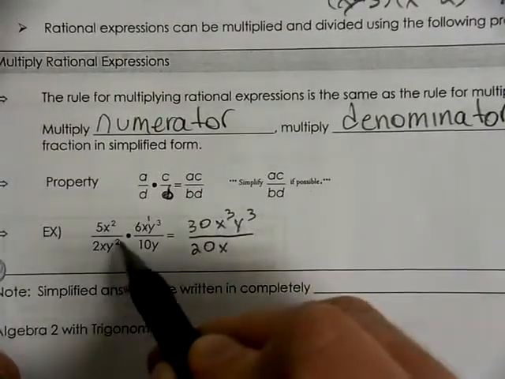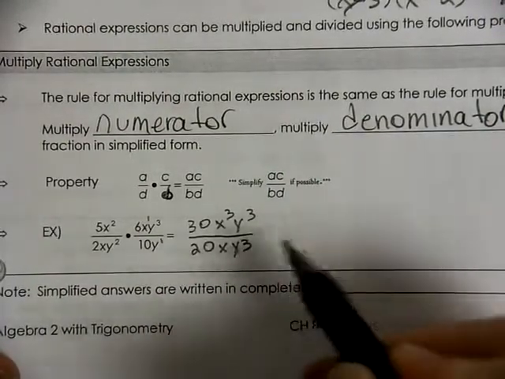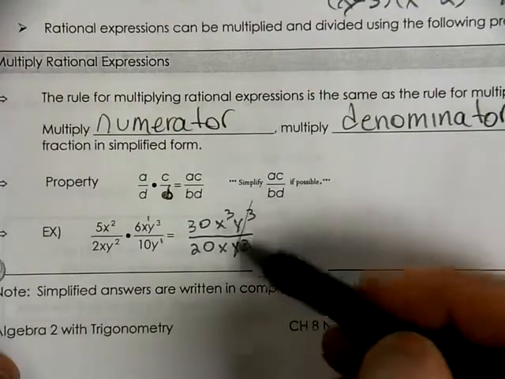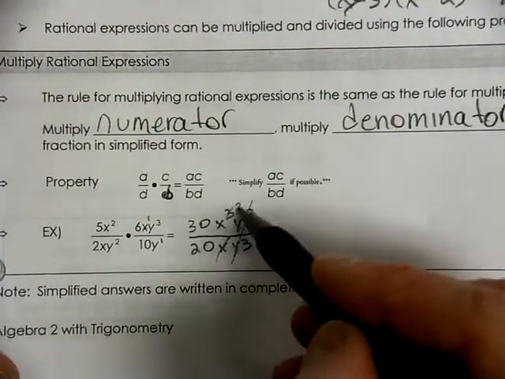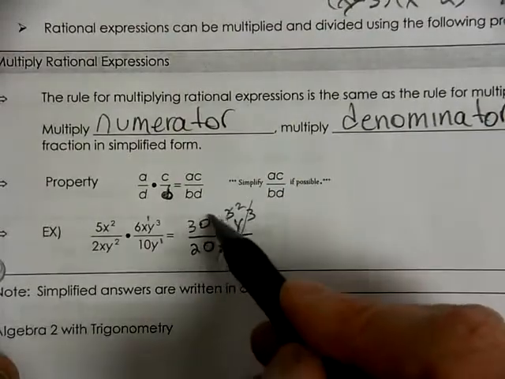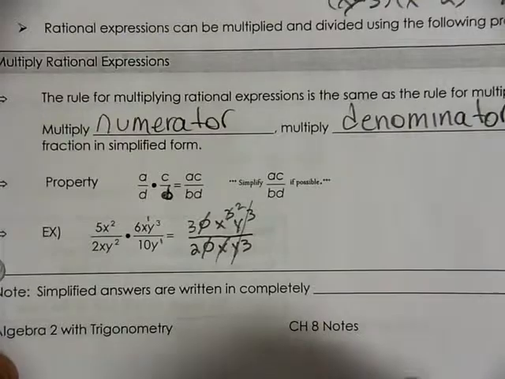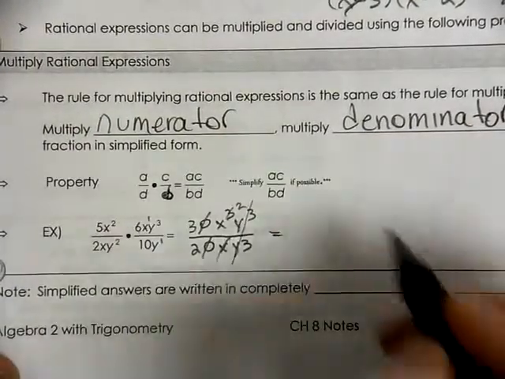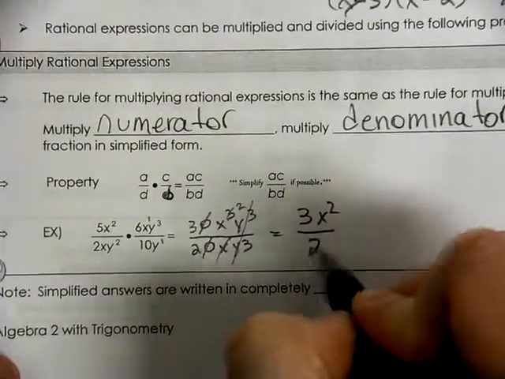X. You got 2 y's here and 1 y there, so you got y cubed. Now you can cross out all the y's. You can cross off one of the x's, and you can reduce your 30 and 20 down to 3 and 2. So your final answer is 3x squared over 2.